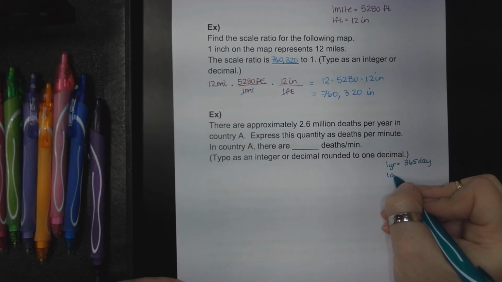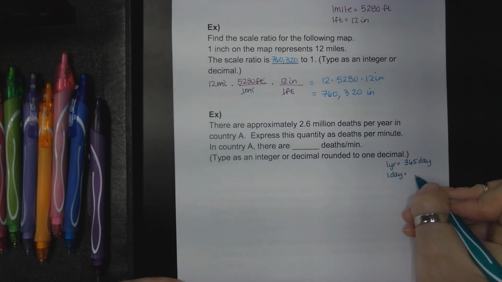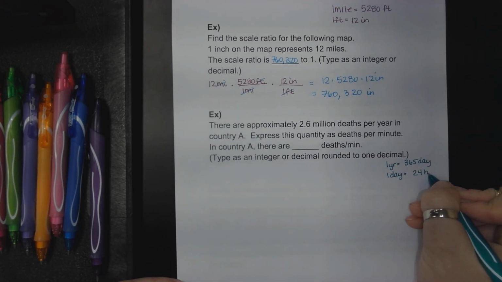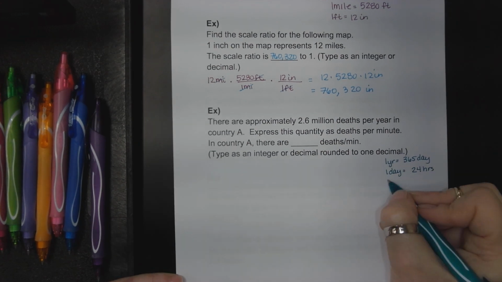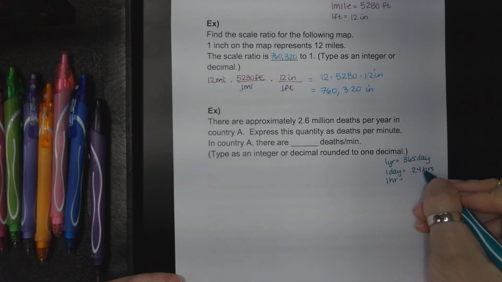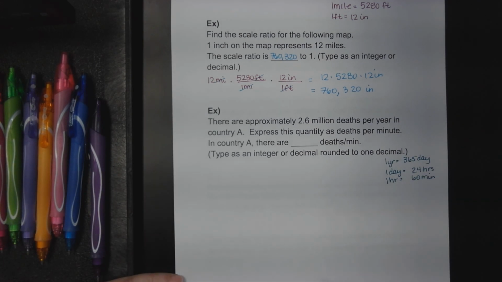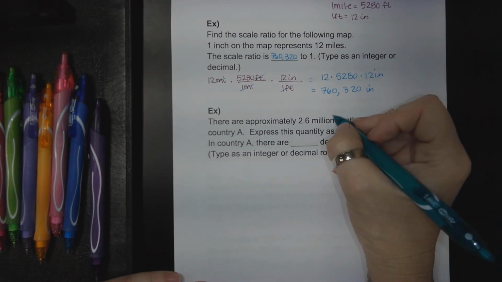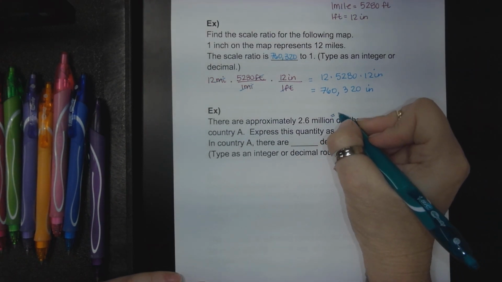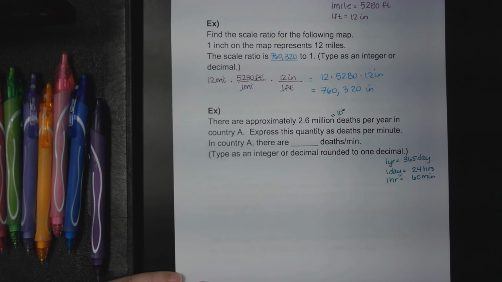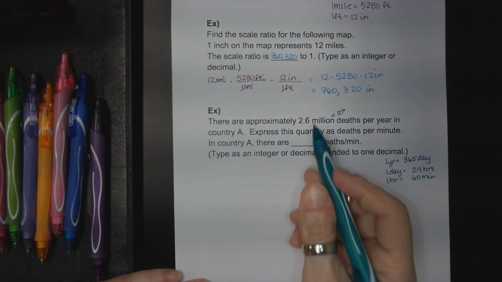So we know that 1 day equals 24 hours. Then 1 hour, 60 minutes. Okay. And we know that million equals what? 10 to the 6th. If you said that, you're correct. So we have 2.6.